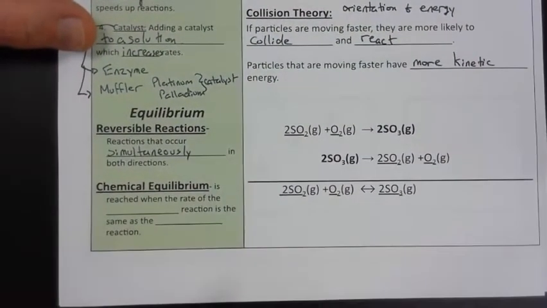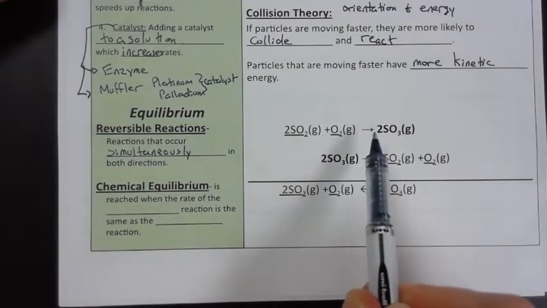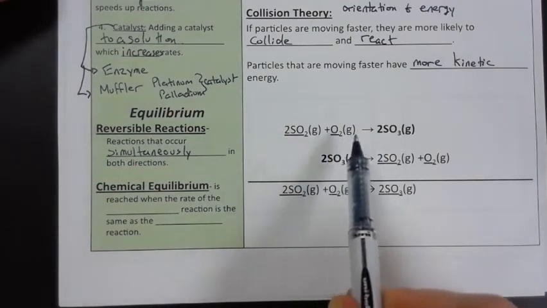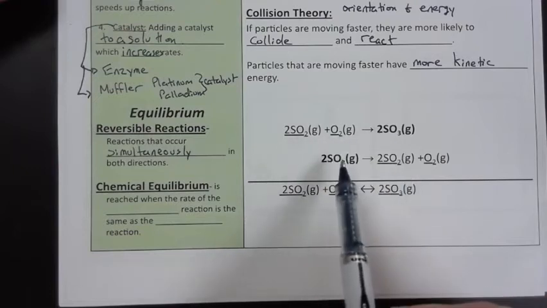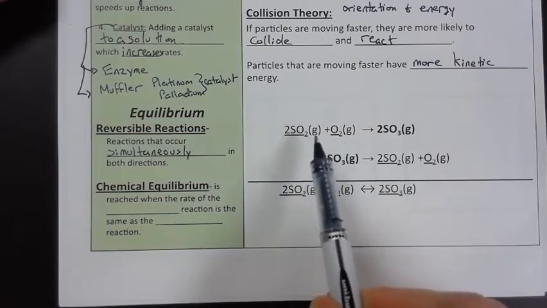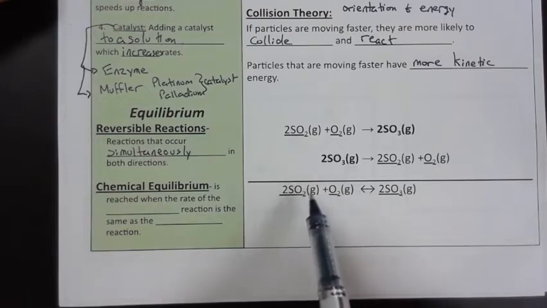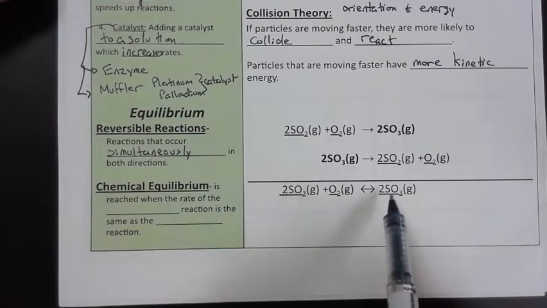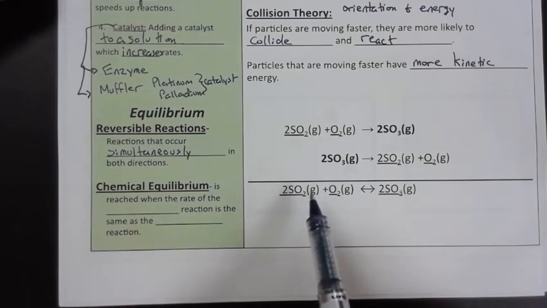So the symbol that we're going to use is a pretty simple one. Anytime we see one arrow, that's indicating that the reaction is happening in one direction. But if we have both reactions occurring, where this is basically making these reactants again, we use what's called an equilibrium arrow. This indicates that these reactants are going to combine together and make those products, but this product can also decompose and go back to make those reactants.